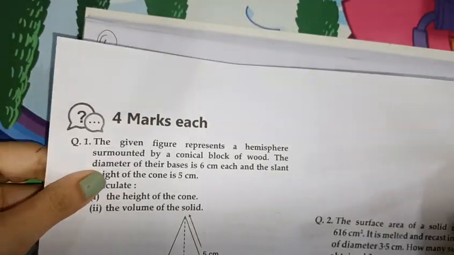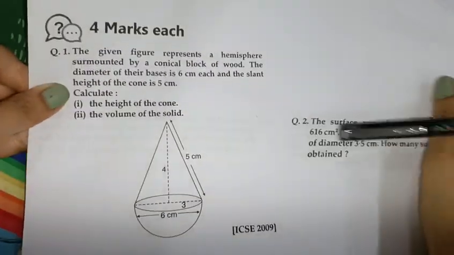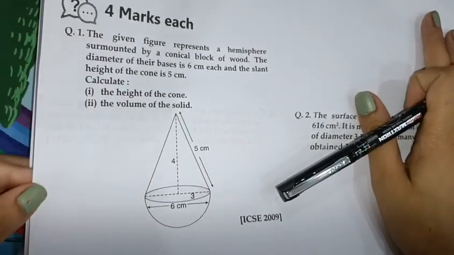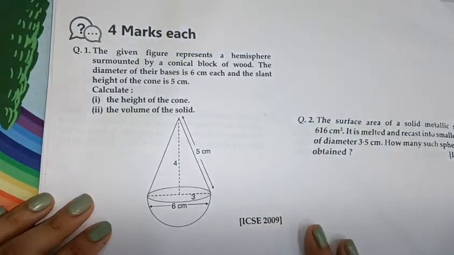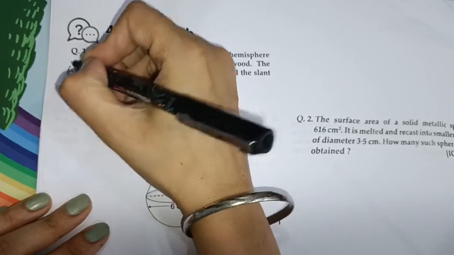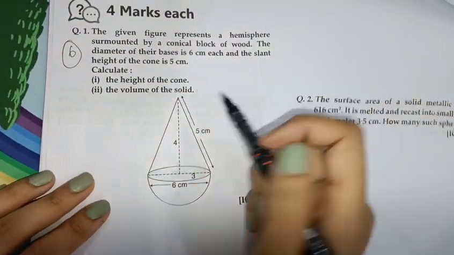So here marks are also given for each question, because the questions are from previous year papers. This type of question can be asked as a 4 mark question. So this question I am going to do now. This is our question number 6.